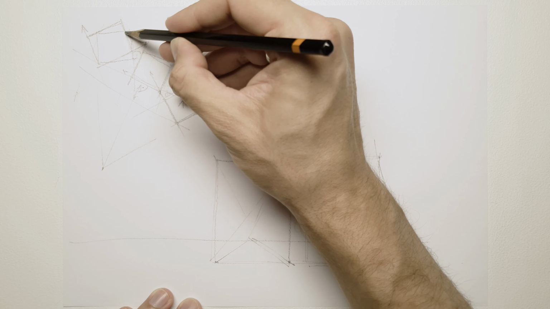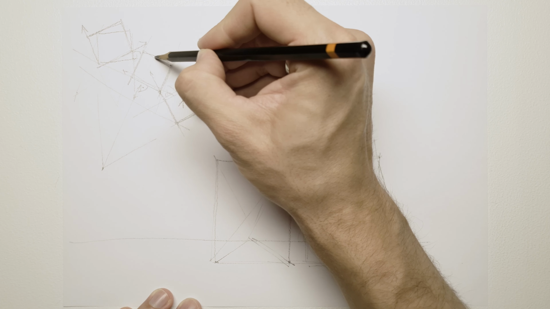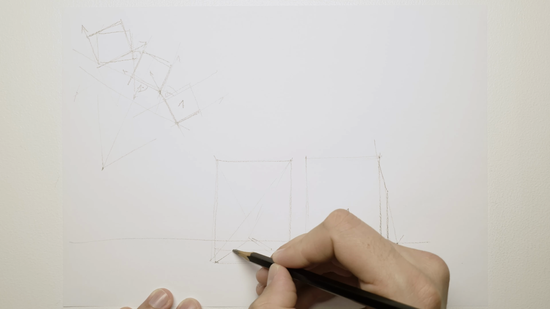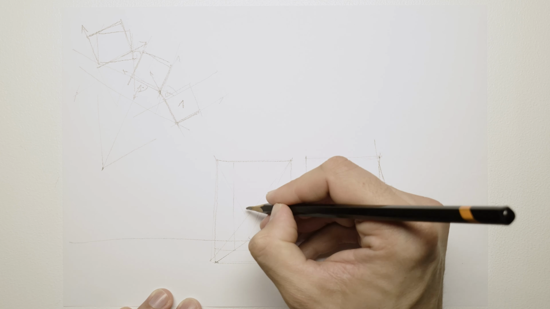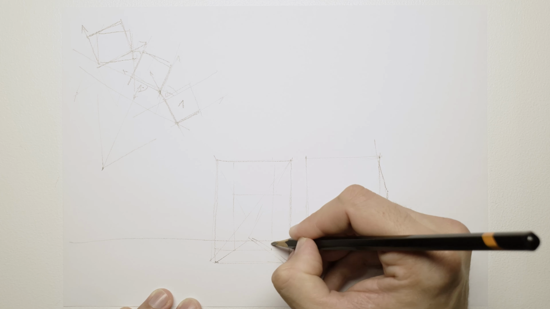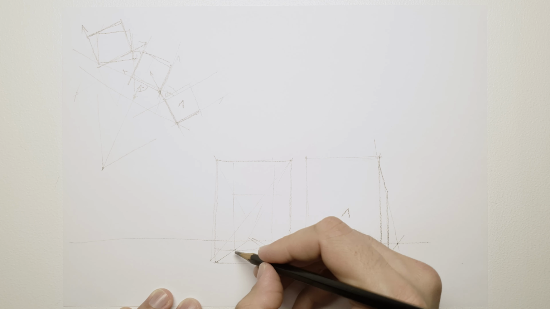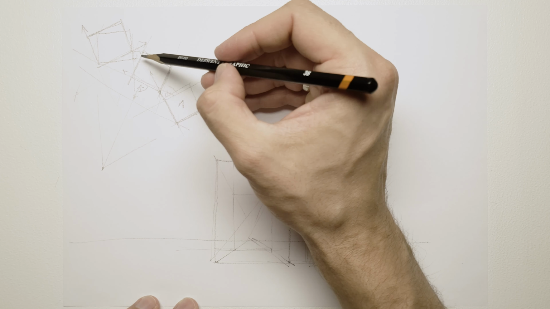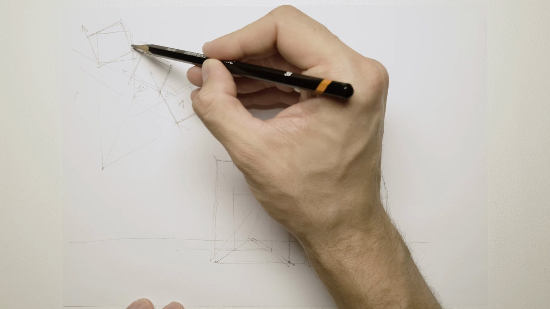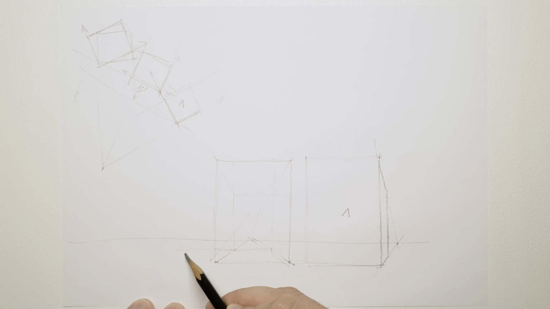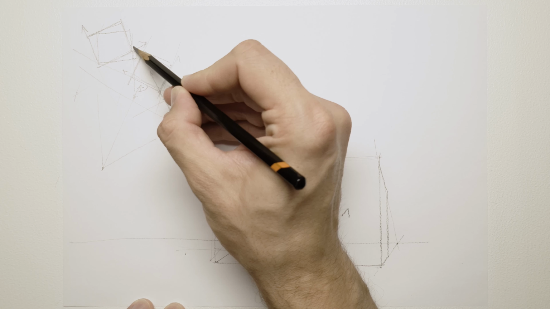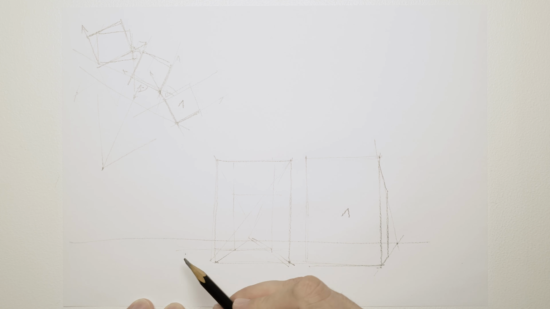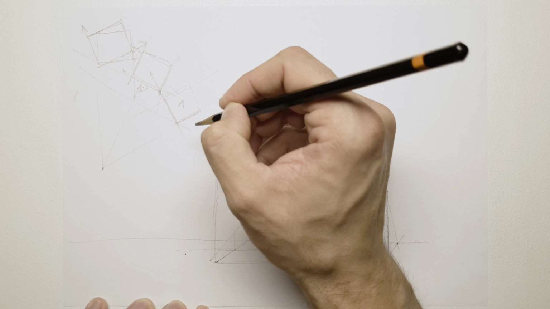But this one starts somewhere where this one ends. We can just give it a thickness. Let's say that's behind it. That's the back wall of this object. We extend this line. Okay. And let's say we meet somewhere here.